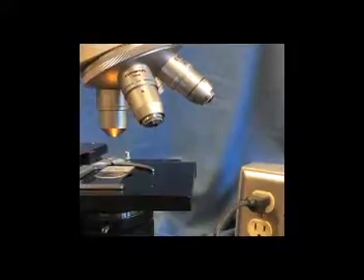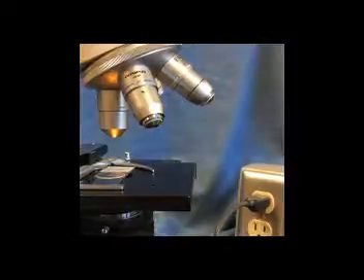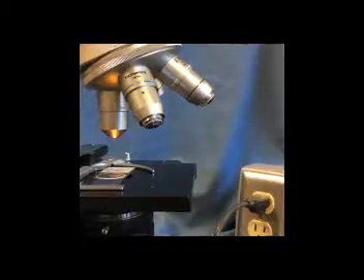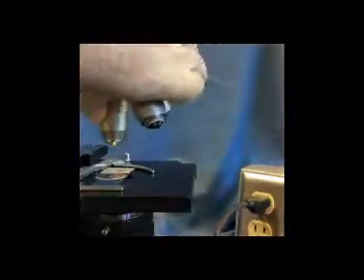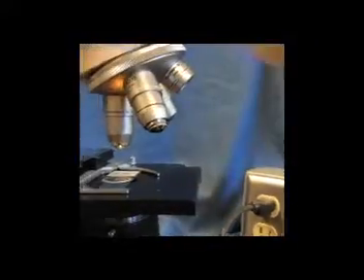So as a consequence, we don't want to risk damaging the objective lens or our microbial specimen by ramming the stage and slide into the end of those objective lenses.